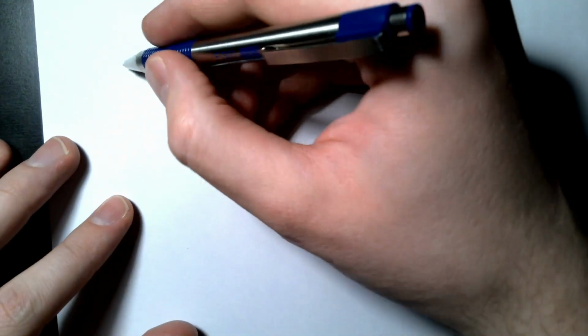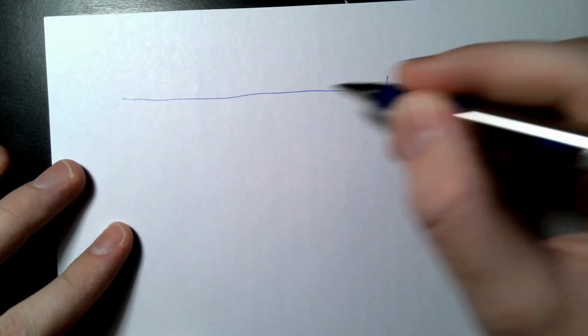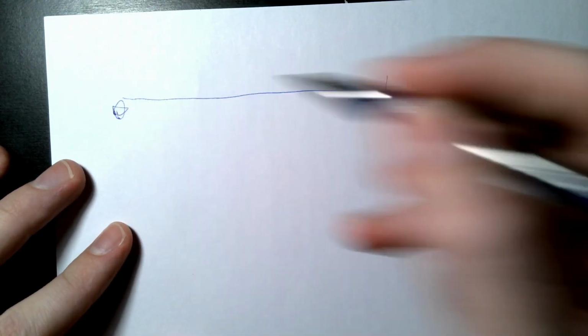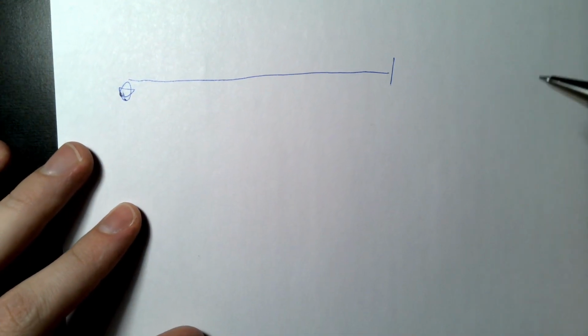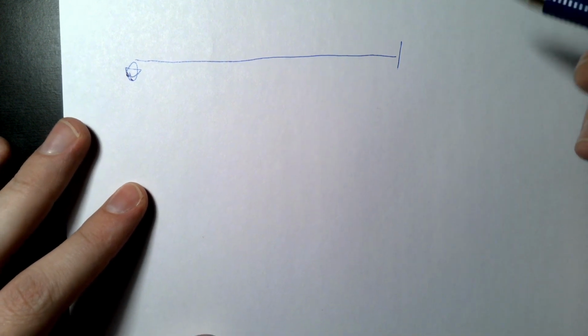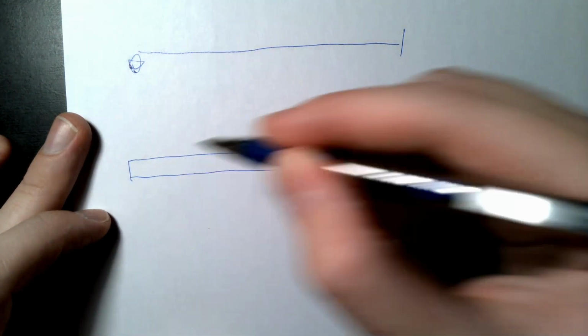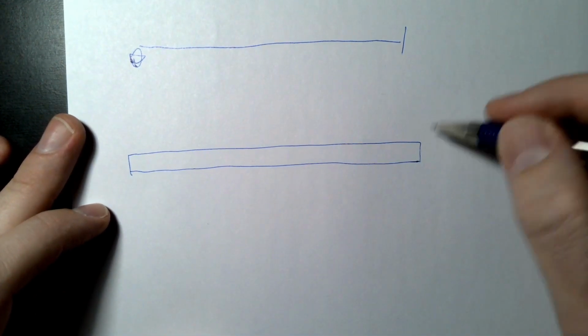So what's up? When we have either a string, we can draw a string. Let's just say here's the bridge, here's the scroll. I'll just use approximate symbols here, and this is a string. Or for that matter, we have a flute or some pipe instrument, some wind instrument.